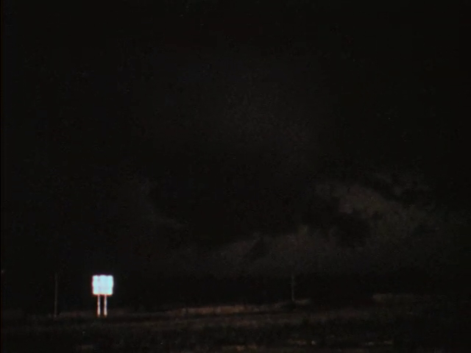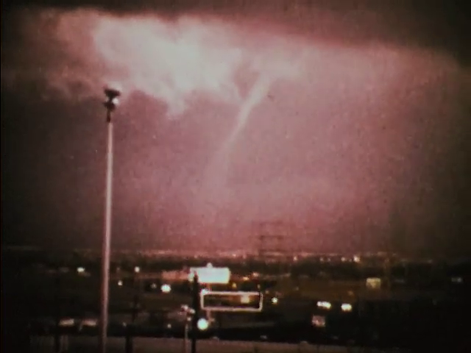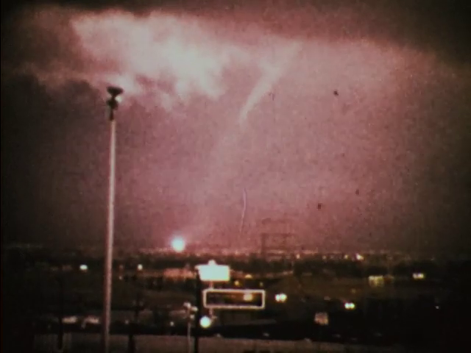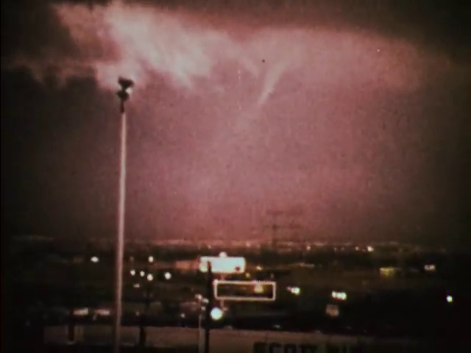Sometimes lightning can illuminate cloud features, such as this wall cloud. This tornado over Tulsa shows you a clue for night spotting. Look for flashes of light when the tornado hits electrical power lines.